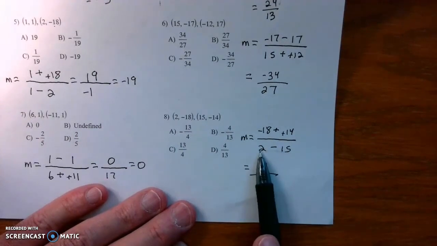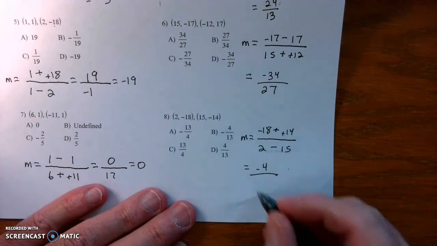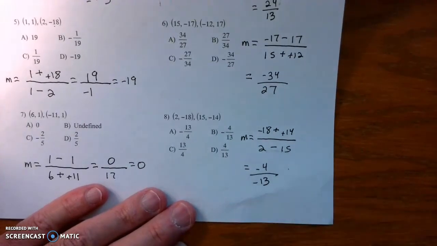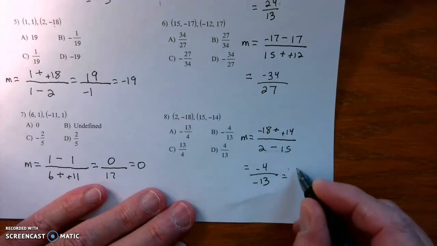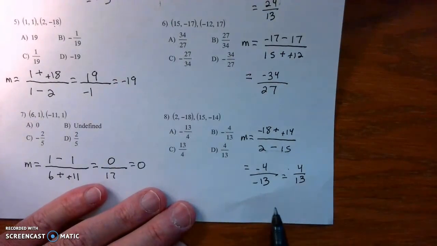The bottom is start with 2 and take away 15. So that's negative 13. They're both negative, top and bottom. So make them both positive. And that's the answer, okay?